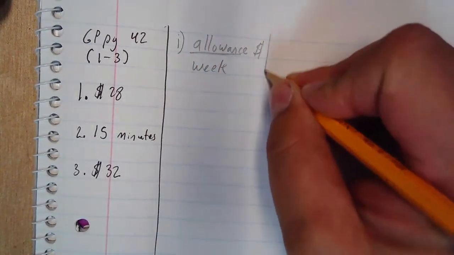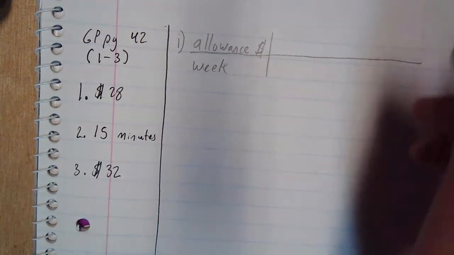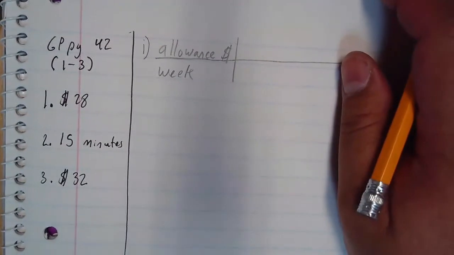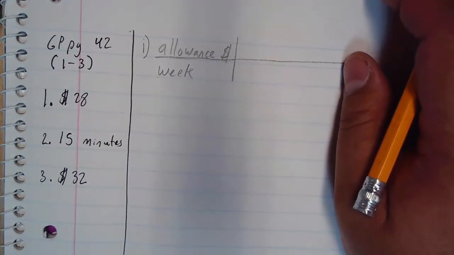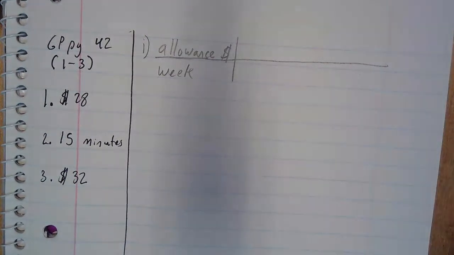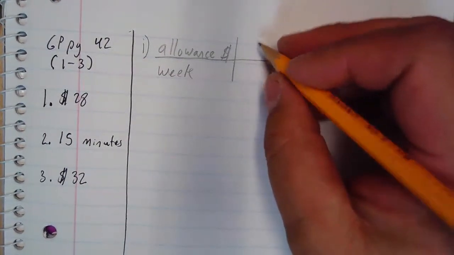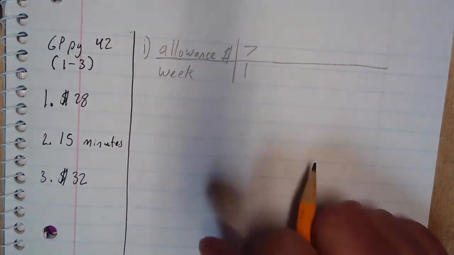Okay, now if you don't know what that is, an allowance, some parents would give their kids money either every week or once a month if the kids did chores or if the kids got good grades or something. Okay, but it's money from parents basically. Okay, anyways, the goal here is we know that this person gets $7 per week.